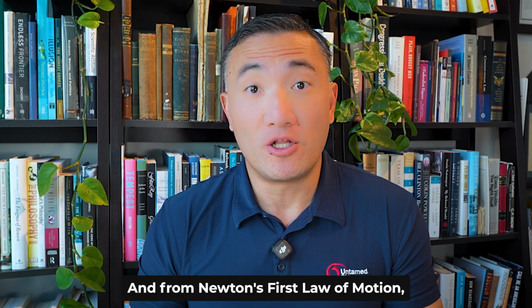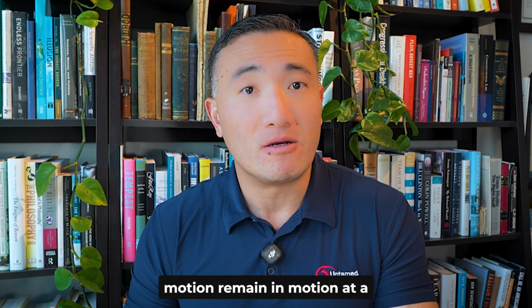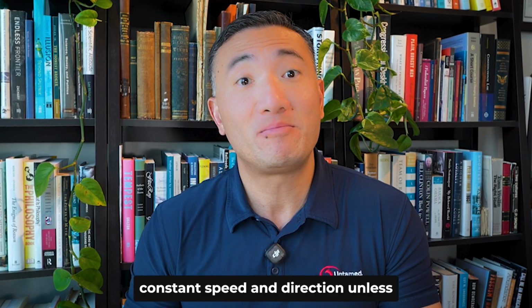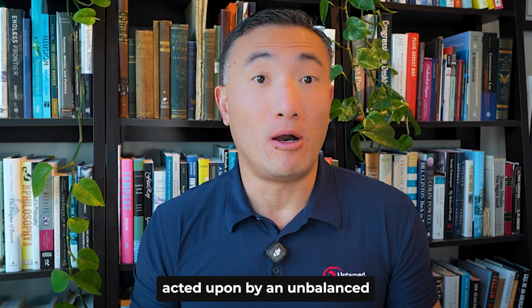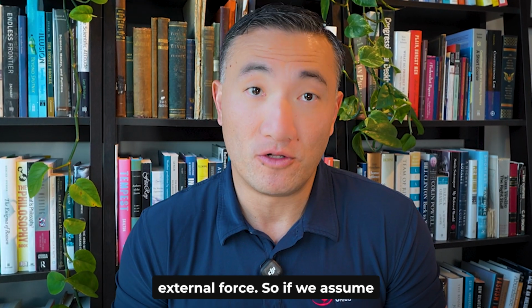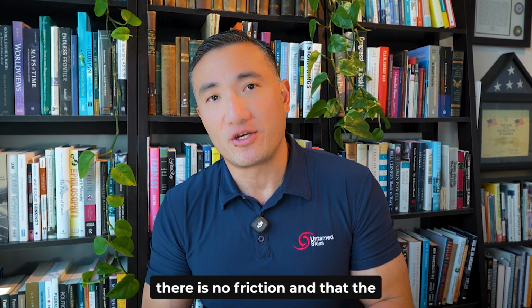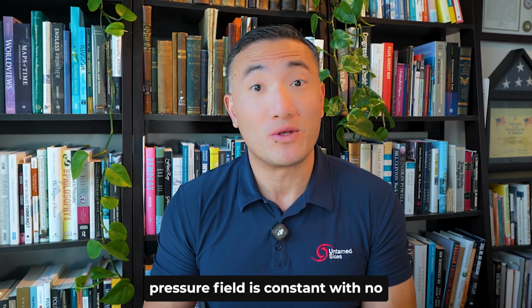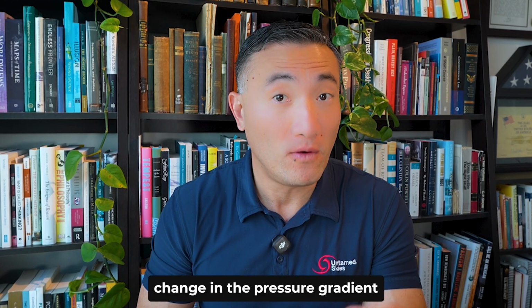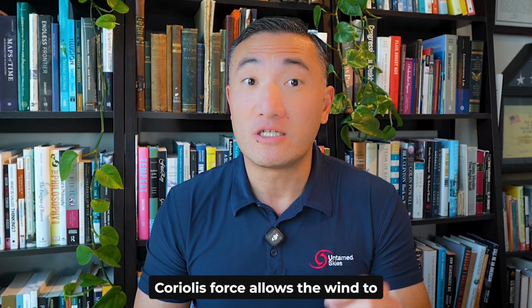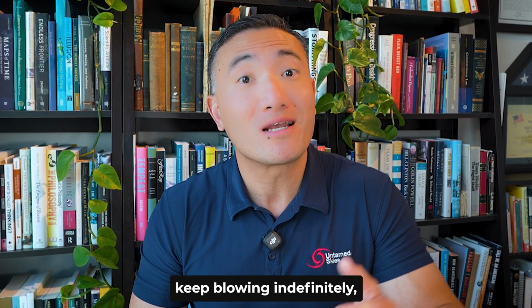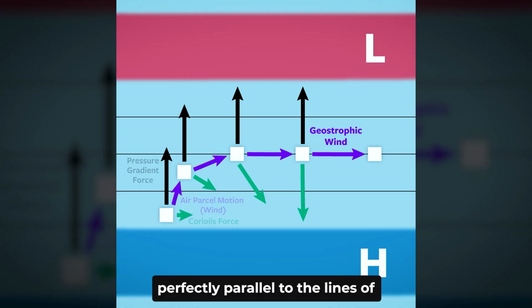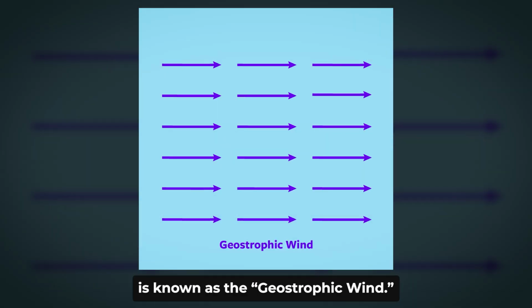And from Newton's first law of motion, we know that objects in motion remain in motion at a constant speed and direction unless acted upon by an unbalanced external force. So if we assume there is no friction and that the pressure field is constant with no change in the pressure gradient force, this balance with the Coriolis force allows the wind to keep blowing indefinitely, perfectly parallel to the lines of constant pressure, or isobars. This is known as the geostrophic wind.